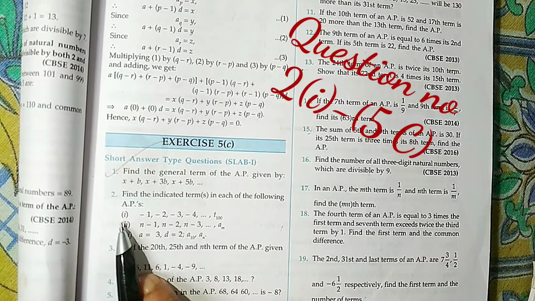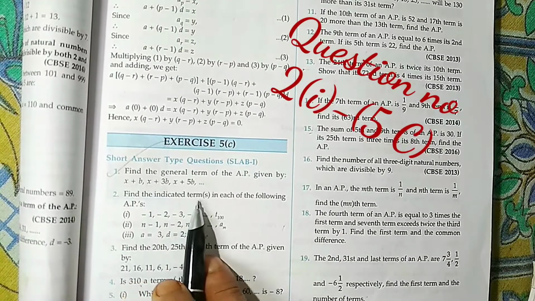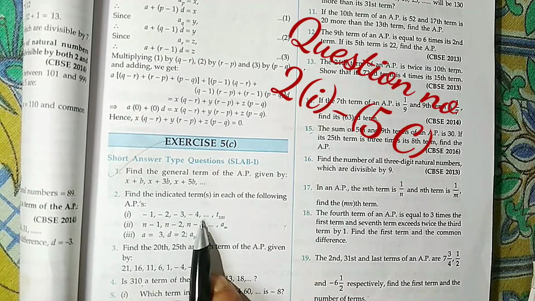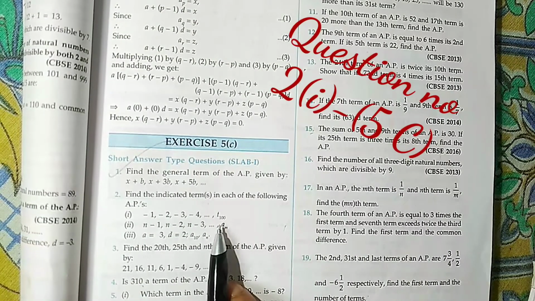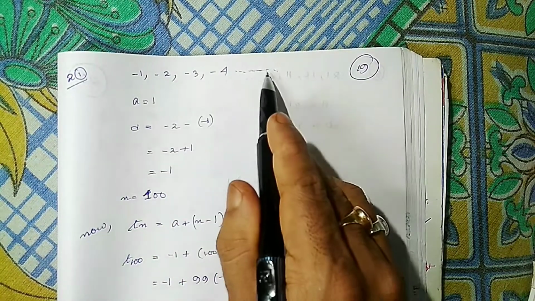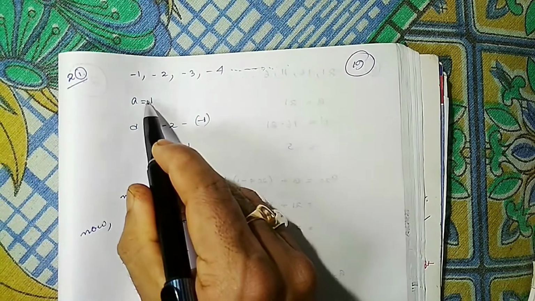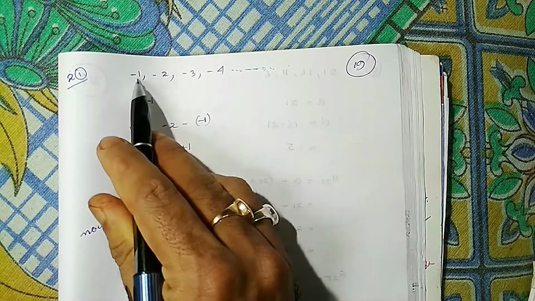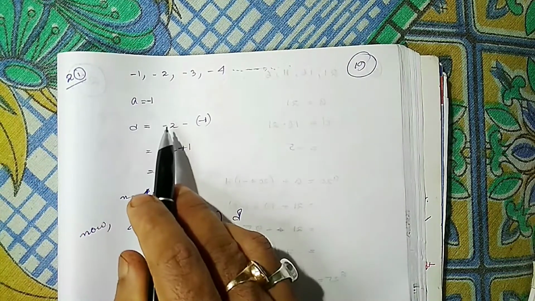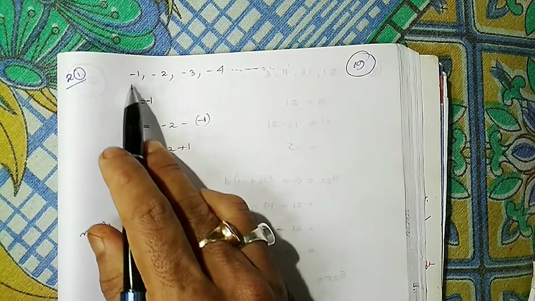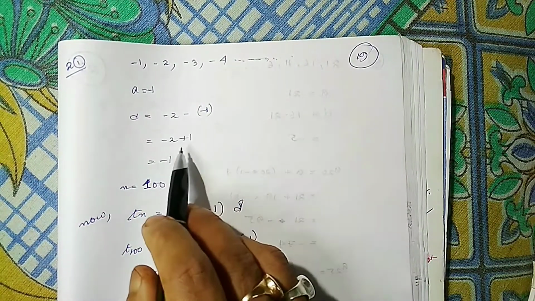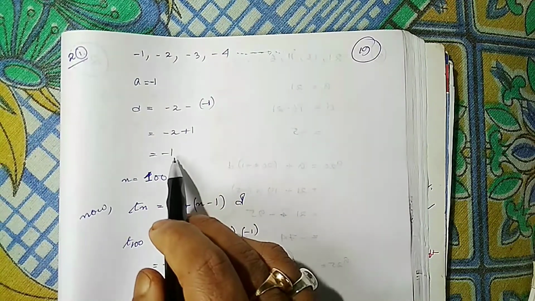First part of question number 2. What's the question? Find the indicated term in each of the following APs. Minus 1, minus 2, minus 3, minus 4, and we are to find T100. Here, minus 1, minus 2, minus 3, minus 4 are the terms of the AP. What is first term here? First term is minus 1. A is minus 1. What is D? Second term minus first term. Second term is minus 2, minus first term, which is minus 1. So minus 2 minus, minus 1, that is minus 2 plus 1, which is minus 1.